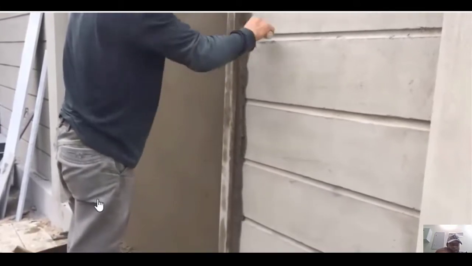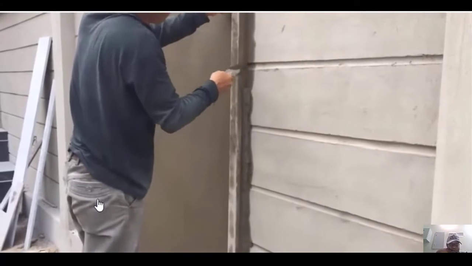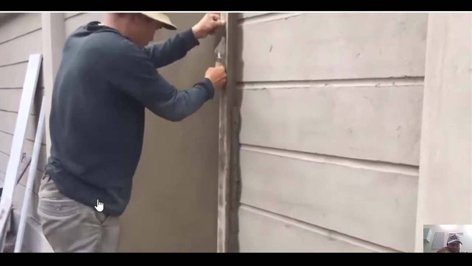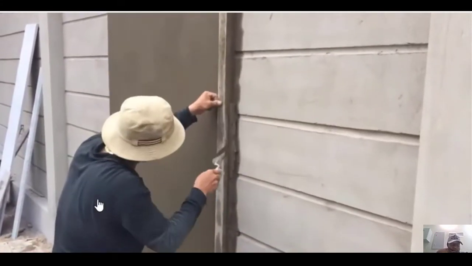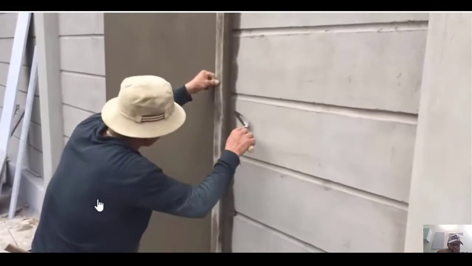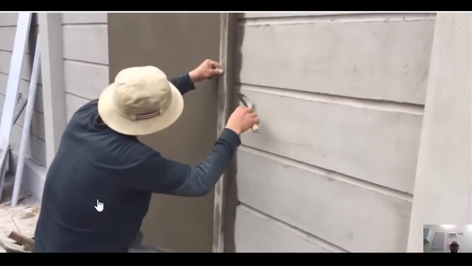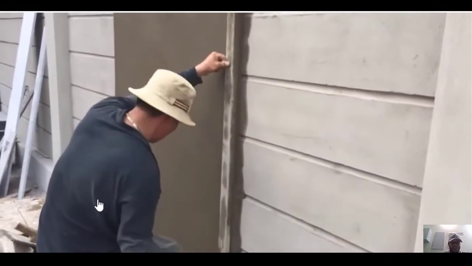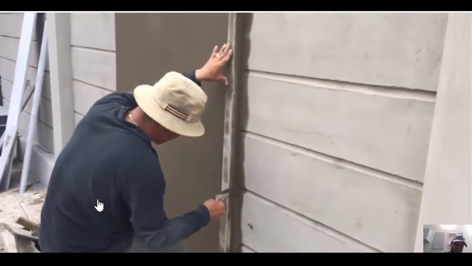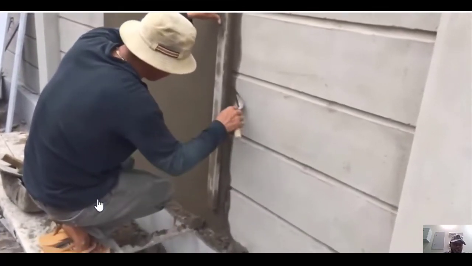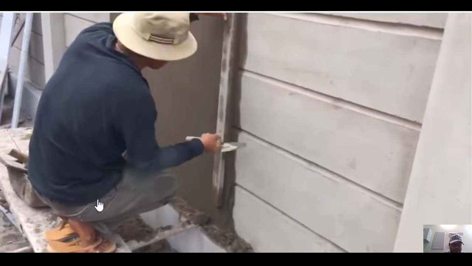Okay, the thickness of the plaster is actually higher. So you put that into consideration as well. Okay, and then you kind of straighten the edge. Okay, you straighten the edge of your plastering.